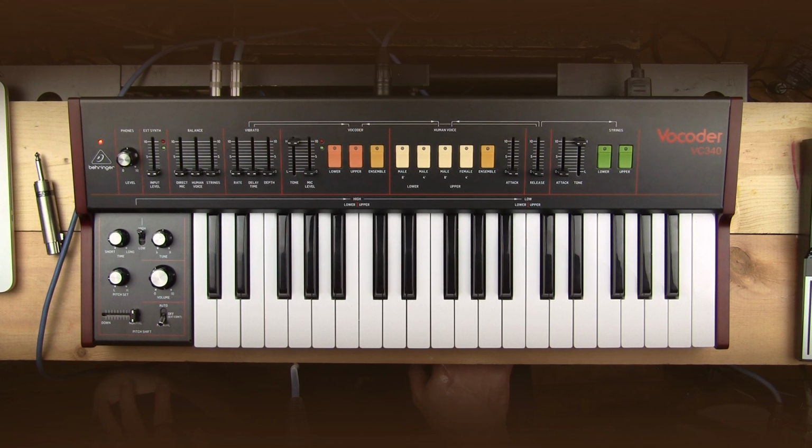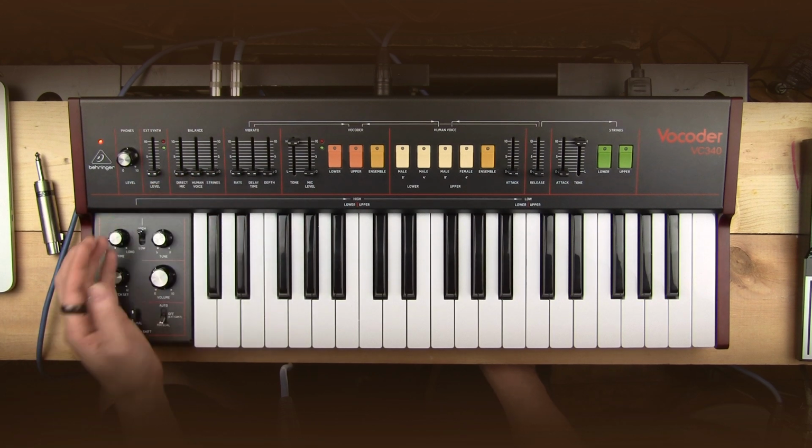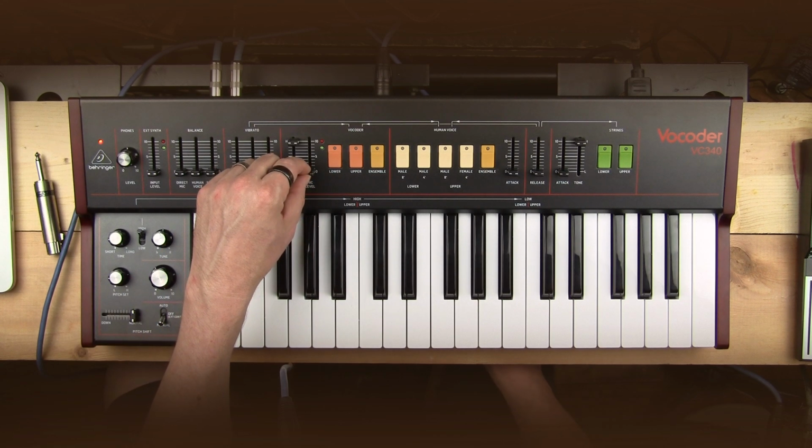It is an analog vocoder. And let's hear the vocoder present on the Behringer VC340. Let's go over to our balance section, which is a mixer, and let's ignore it because that's not where you get the vocoder to come in. Let's go to the mic level in the vocoder and we'll bring that up.